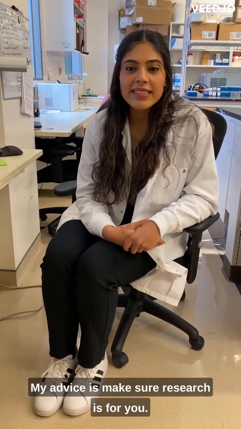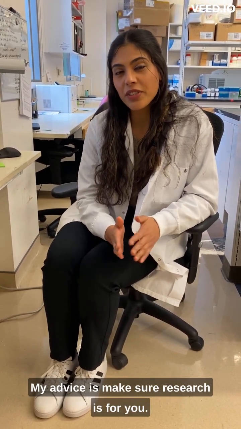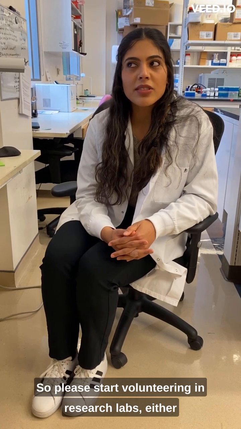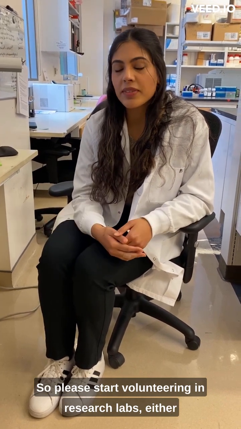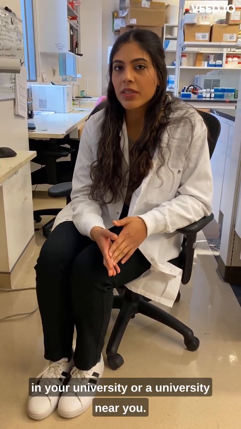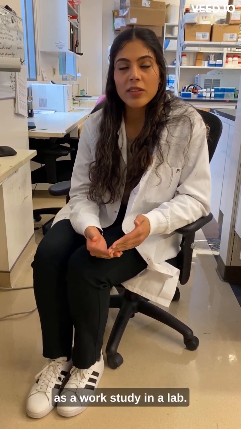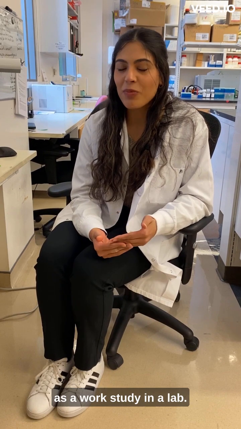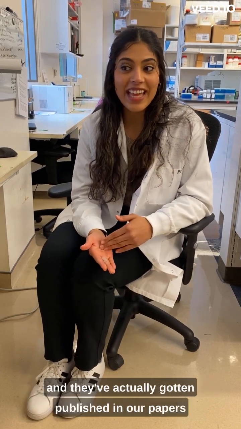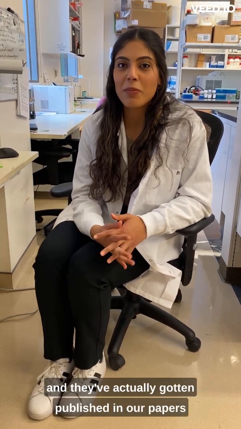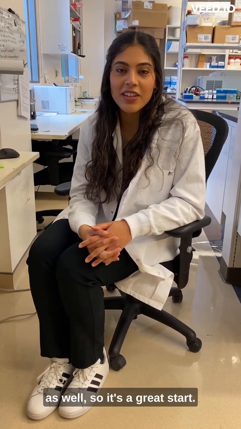My advice is make sure research is for you. So please start volunteering in research labs, either in your university or a university near you. You can also get paid if you work as a work study in a lab. We actually have a couple of work studies, and they've actually gotten published in our papers as well. So it's a great start.